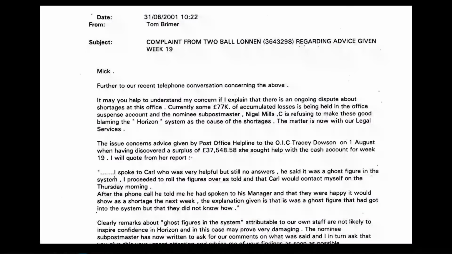And I'm just going to read from her report. She says, I spoke to Carl, who was very helpful, but still no answers. He said it was a ghost figure in the system. I proceeded to roll the figures over and was told that Carl would contact myself on the Thursday morning. After the phone call, he told me he had spoken to his manager and they were happy it would show as a shortage next week. The explanation given is that it was a ghost figure that had got into the system, but they didn't know how. Now, did you ever hear the term ghost figures?